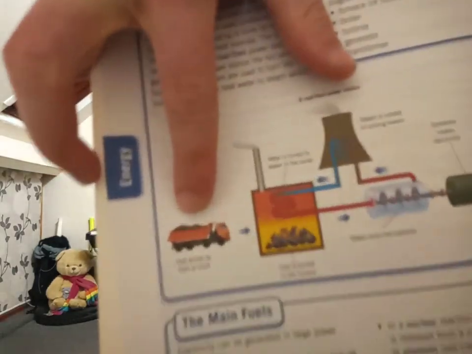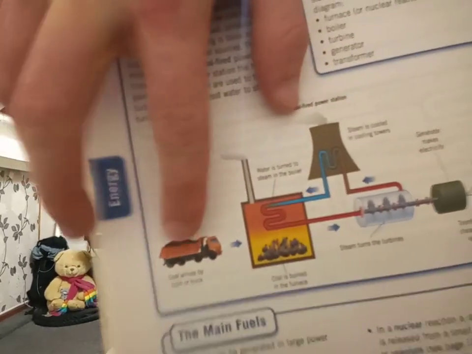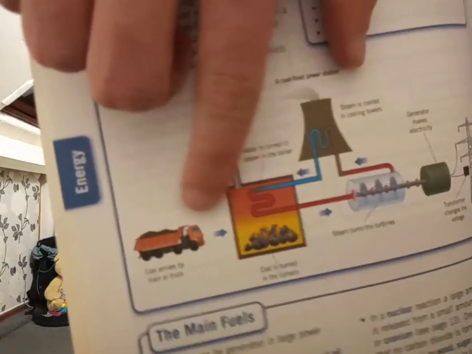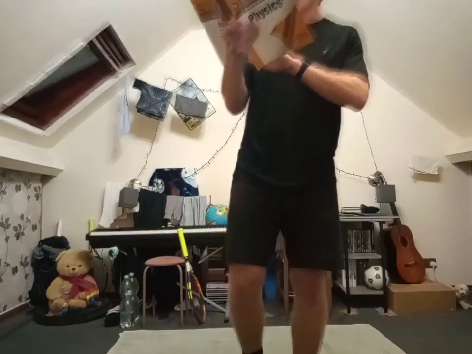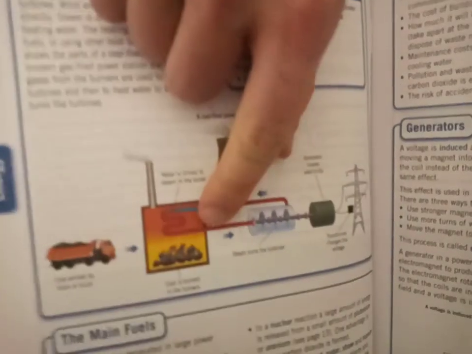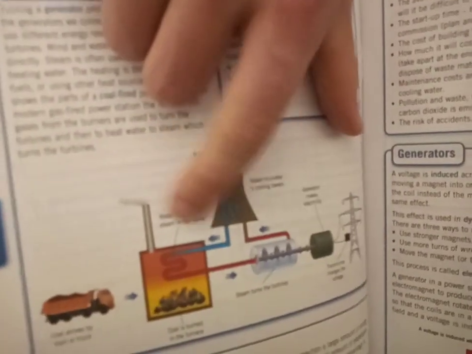Coal arrives by train or truck. Here we have the black coal on top of the truck, and the truck is delivering the coal. That coal is then put into the oven, and in that oven, coal is burned in the furnace. Is that the proper name for an oven? I'm going to call it oven because I don't know what a furnace is. The coal is put into the oven, and the smoke is coming out there.